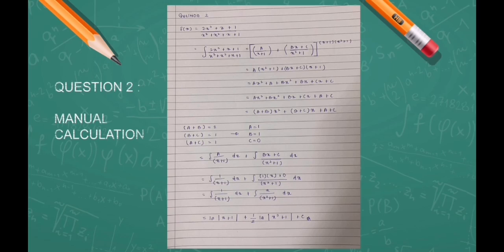On the right side, you will see a equal to 1, b equal to 1, and c equal to 0. So from this, we need to substitute a, b, and c. As we can see in the slide, after you substitute the values of a, b, and c, the final answer you will get is ln bracket x plus 1 plus 1 over 2 ln bracket x squared plus 1 plus c. So this slide shows the manual calculation.